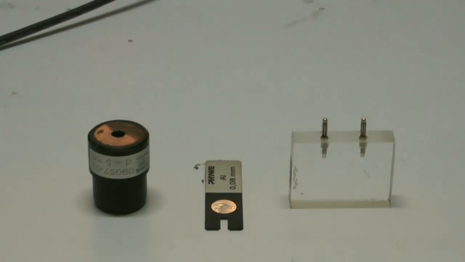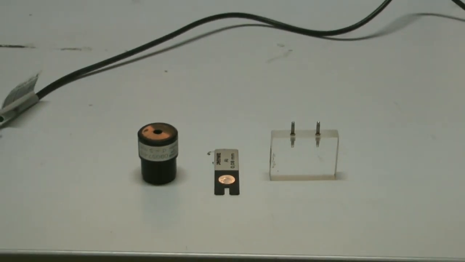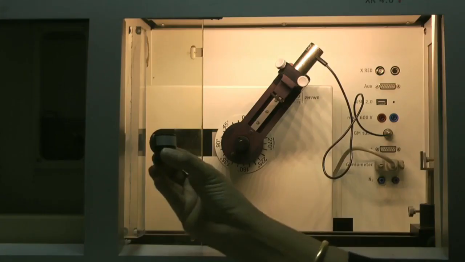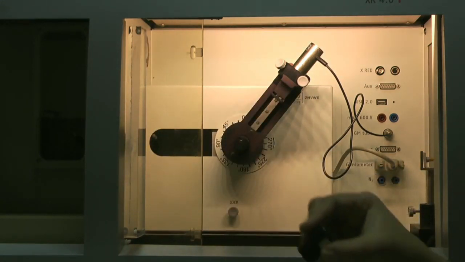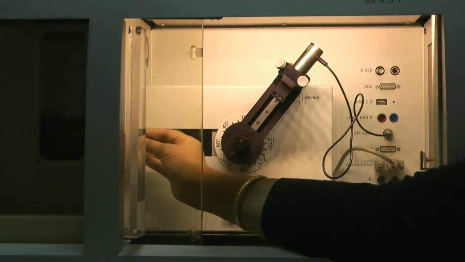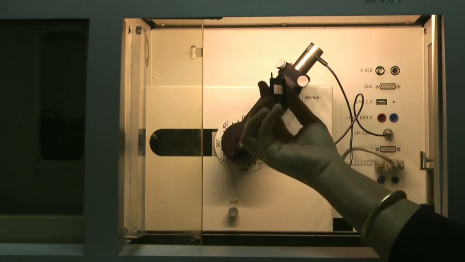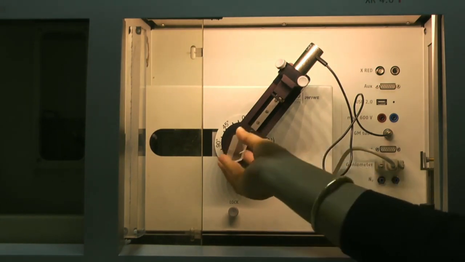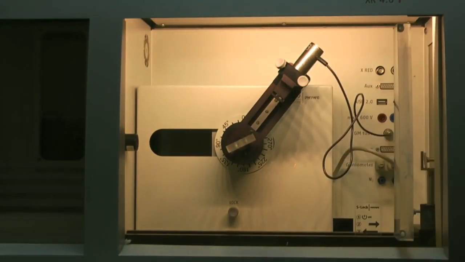Next part of the experiment is determining the Compton scattering with the components: acrylic glass scatterer, aperture 5 mm diameter, and the aluminum absorber. Insert the aperture with a diameter of 5 mm into the outlet of the X-ray beam. Remove the lithium fluoride crystal and mount the acrylic glass slab in the goniometer and then close the door.